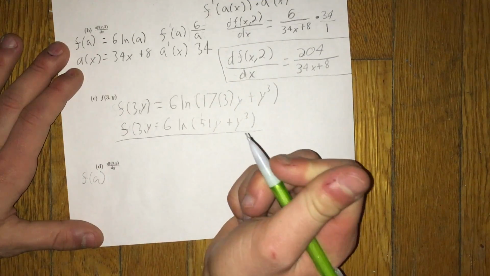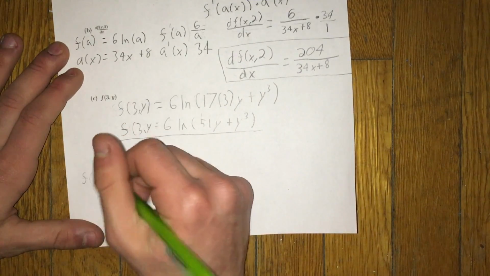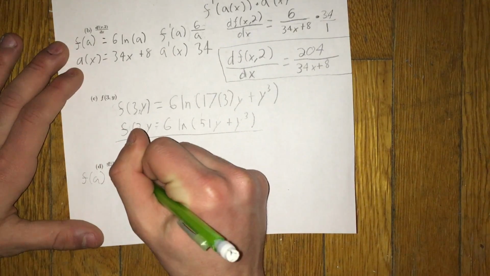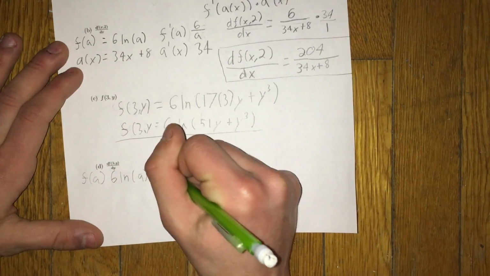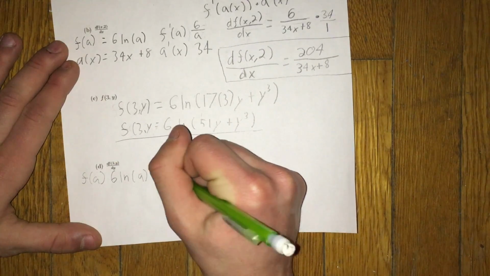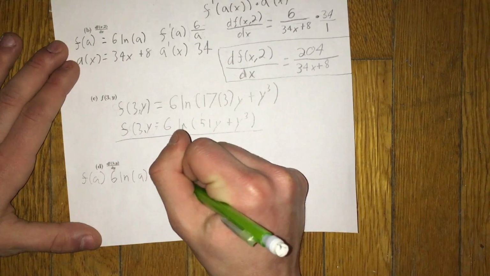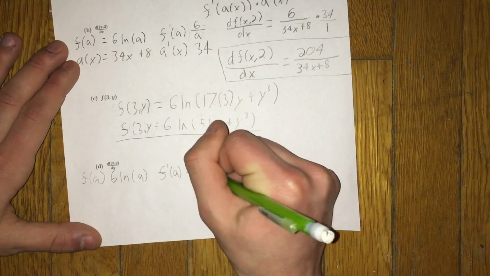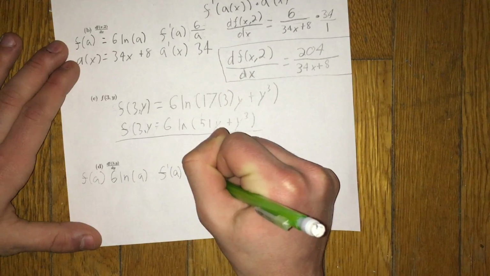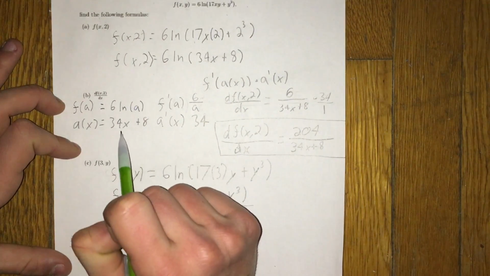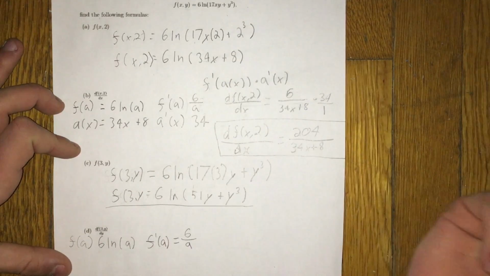It's the same as before because it's the outside function. So it would be 6 ln of a, which means the derivative f prime would equal 6 over a, same as before, because it's the same outside function.